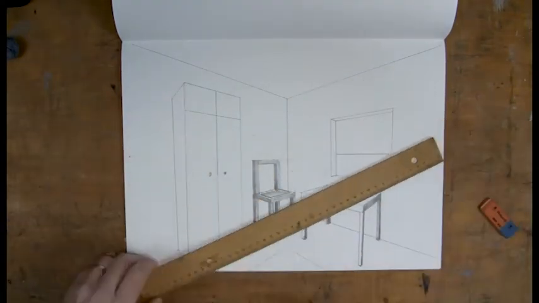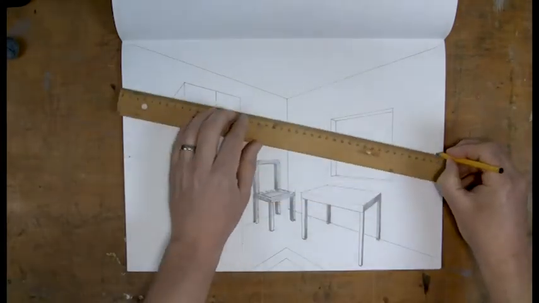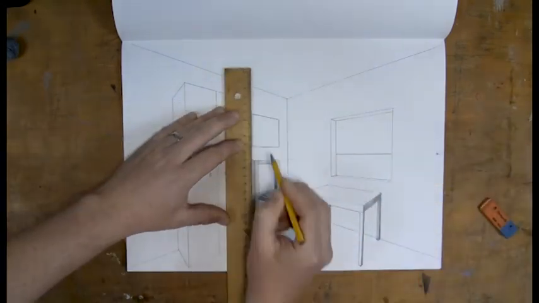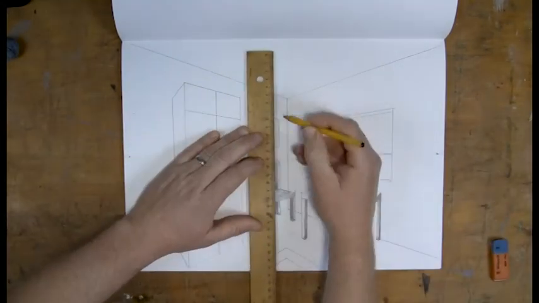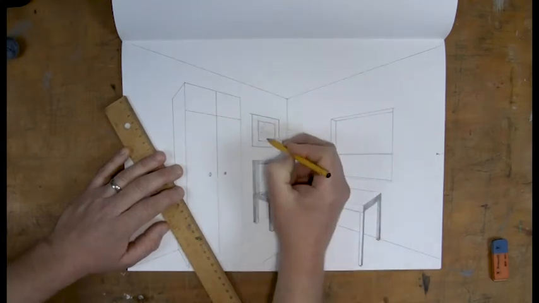Right, so I'm adding in the rug here. The rug has been cut off, so you kind of have the idea that just a little part of the rug can be seen. I'm adding in a painting or a photograph, not really sure.